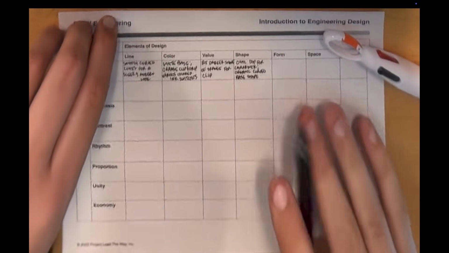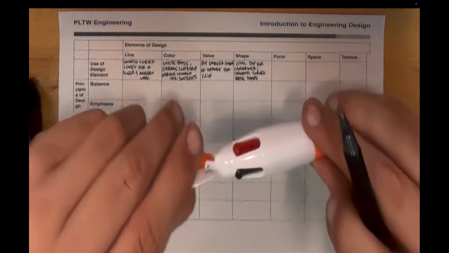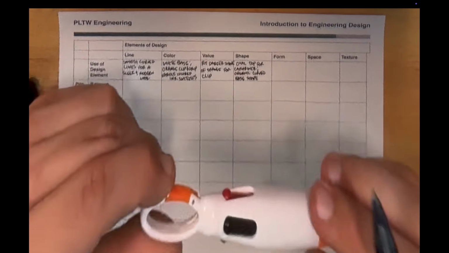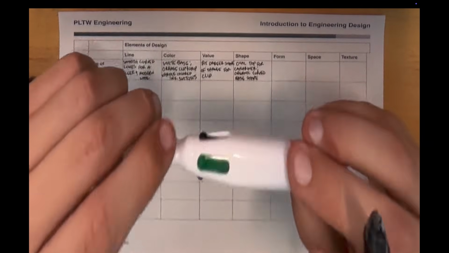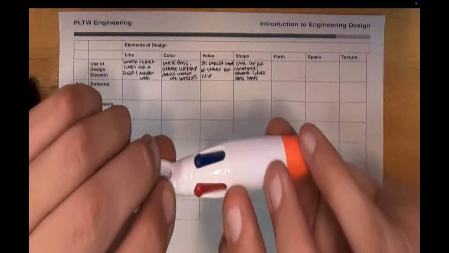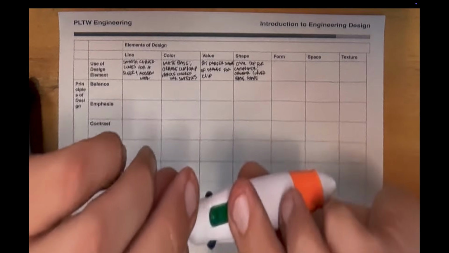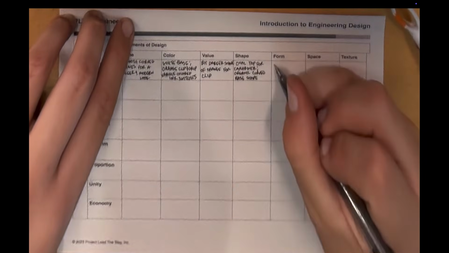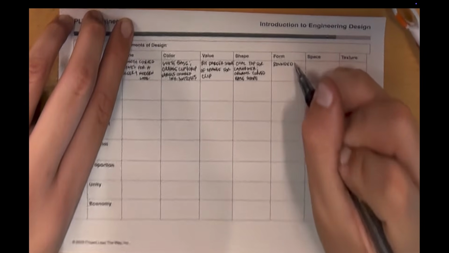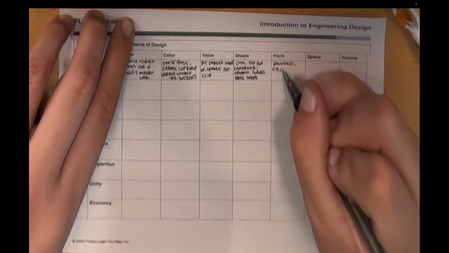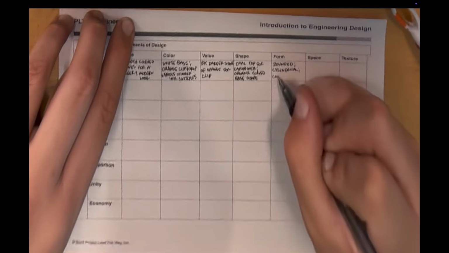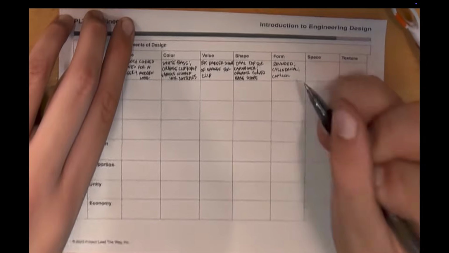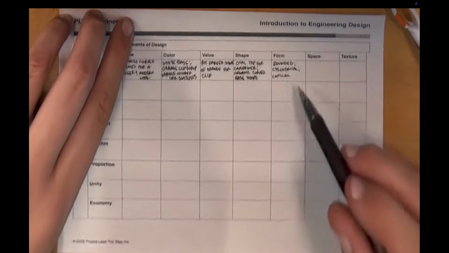Okay. Now in terms of the form here, I am noticing that this is cylindrical. That's what I'm seeing a lot of, almost conical, like sections of a cone is what this looked like. And I'm also noticing that all the forms are rounded out too. So what we're going to go ahead and do is put rounded. I'm going to also put cylindrical. Then I'm also going to include in there conical. And so that's almost like sections of those two, right?